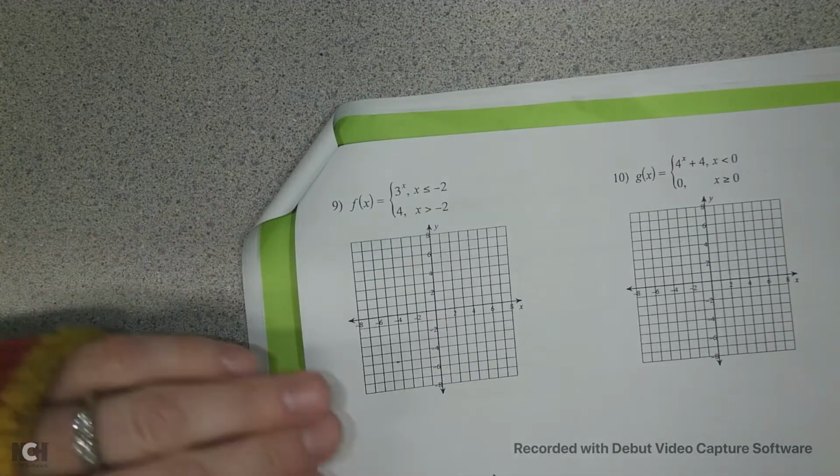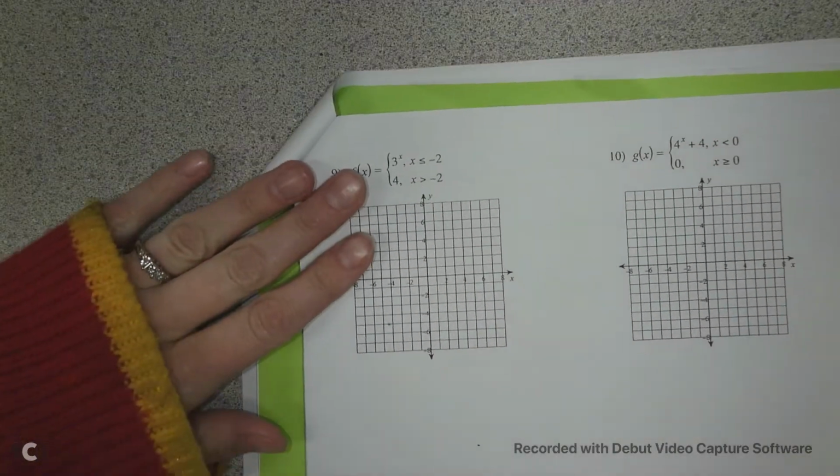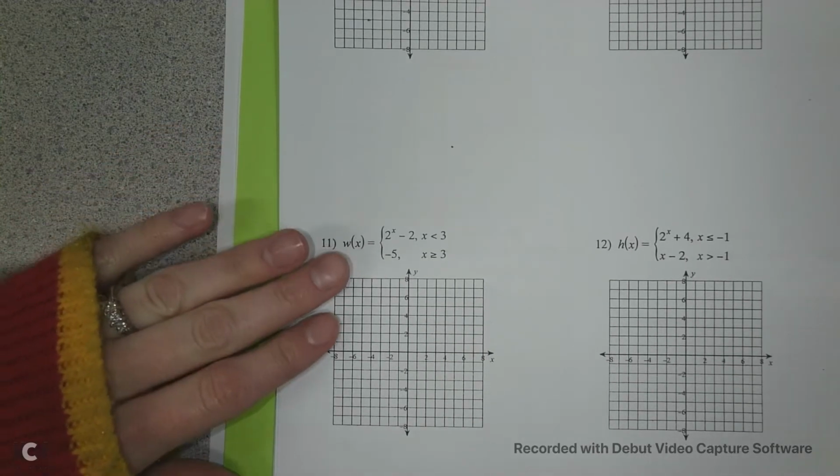Let's do one more together. Yeah, because the rest are linear. I think you're okay with that. I want to do number 11.